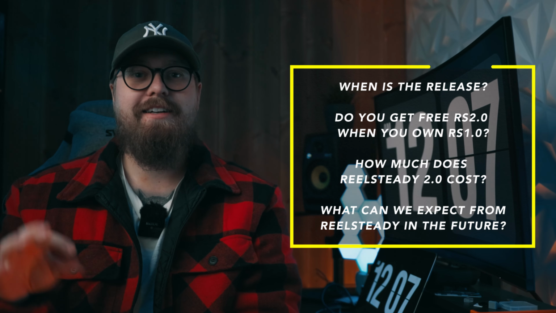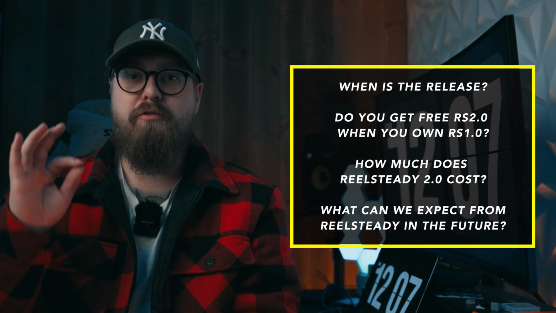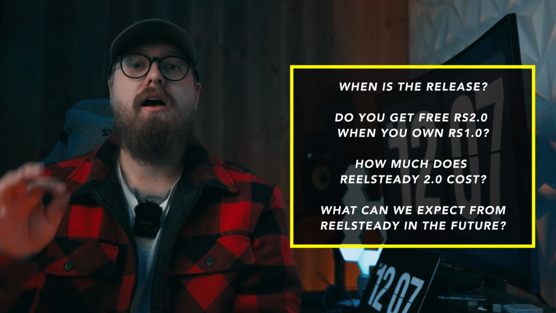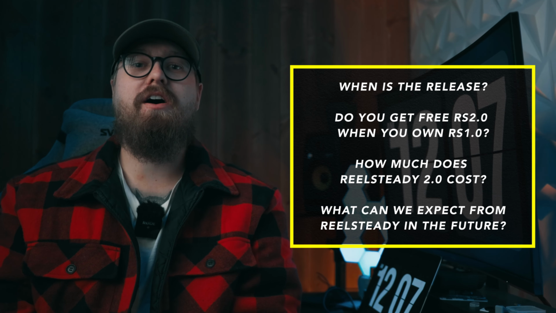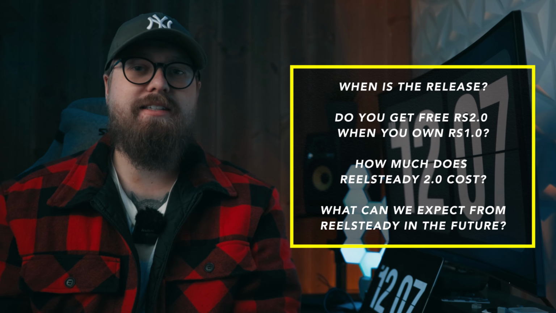When does it come out? Do Reelsteady 1 owners get free access to Reelsteady 2? How much does Reelsteady 2 cost? And what can we expect from Reelsteady 2 in the future? Let's go.